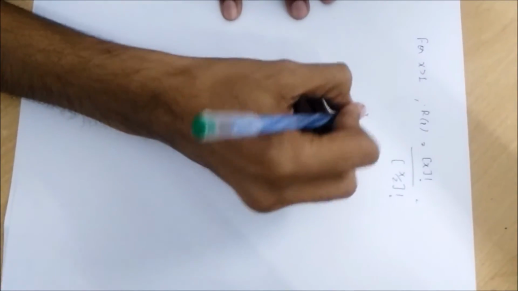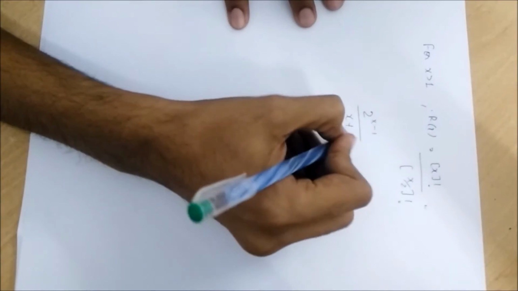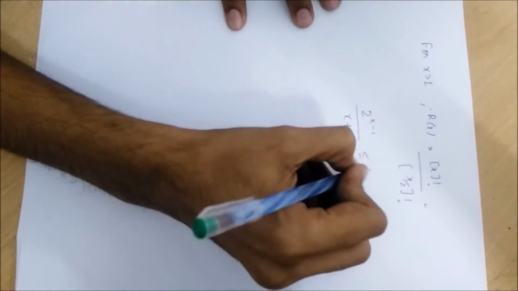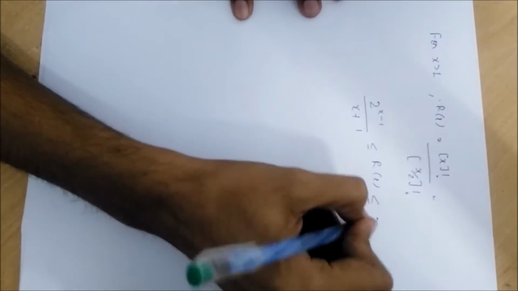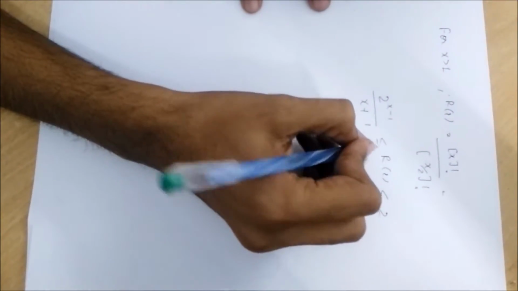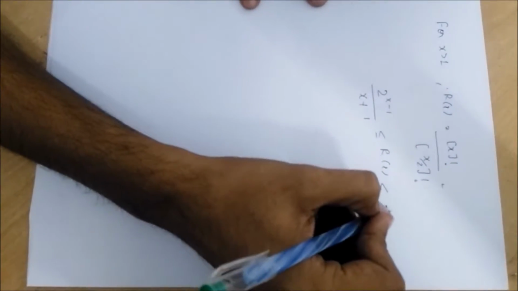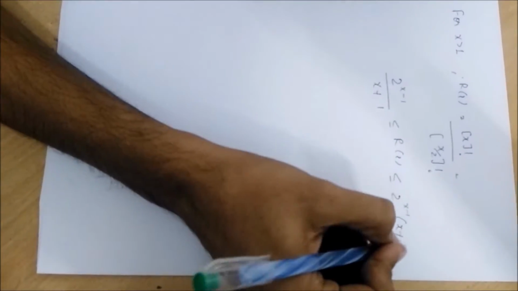Then this condition holds true: 2 power x minus 1 upon x plus 1 is less than or equal to r of x, which is further less than or equal to 2 power x minus 1 upon x plus 1.